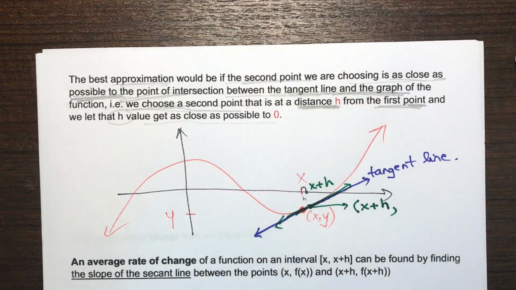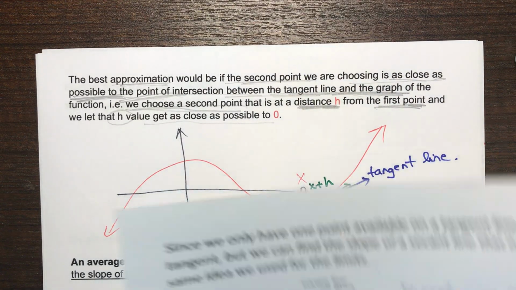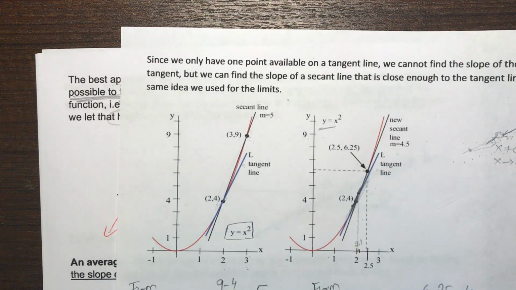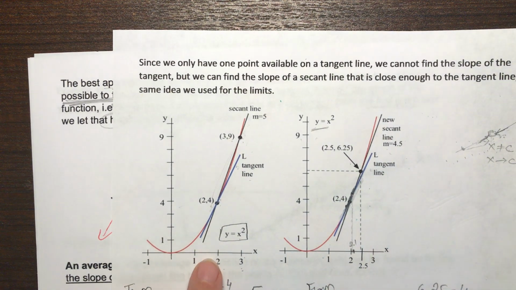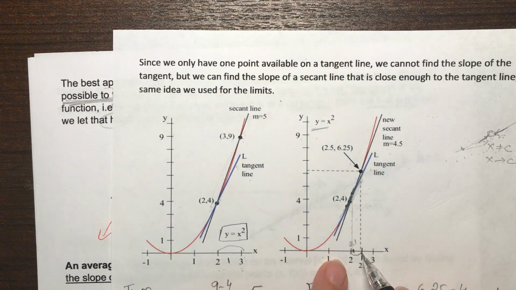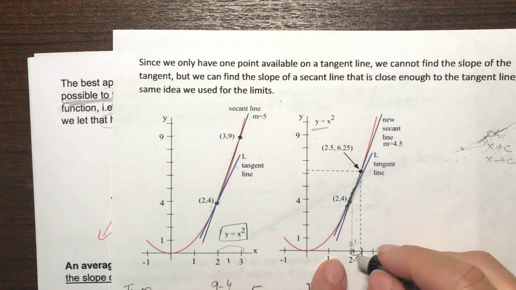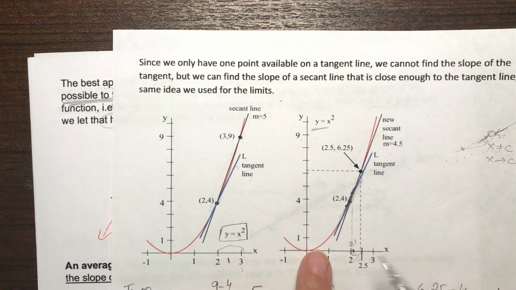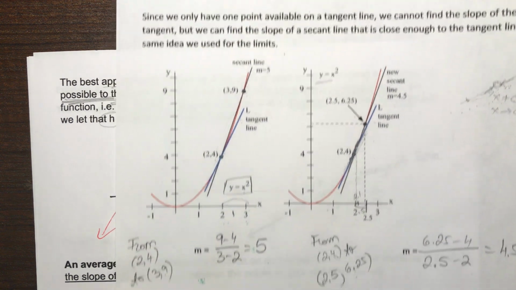So let me go back here to these pictures. At first, what did we do? We picked a point that was 1 unit away. So this h distance from the first to the second point was 1. Then we said I'm going to pick a point that's just 0.5 unit away from my initial one. So this h distance, from 2 to 2.5, was just 0.5. Then we picked an even better one, 2.1.